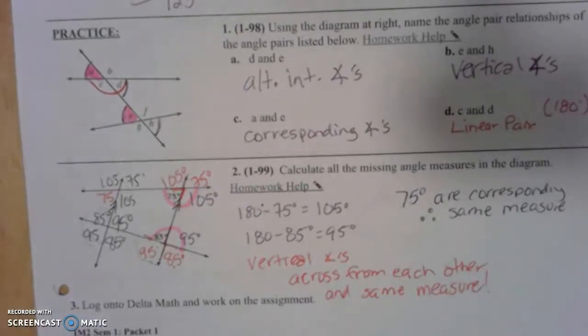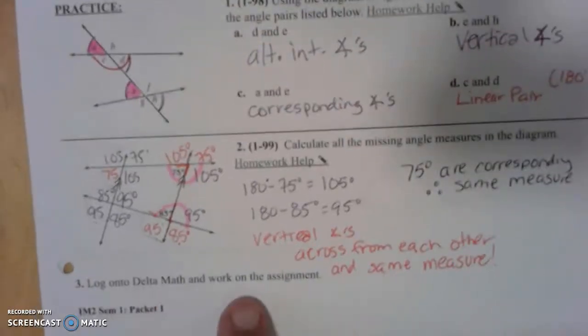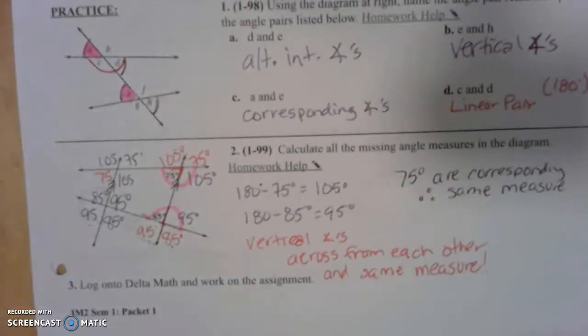All right, this lesson is over. Log on to Delta Math and work on the assignment that corresponds to transversal angles.